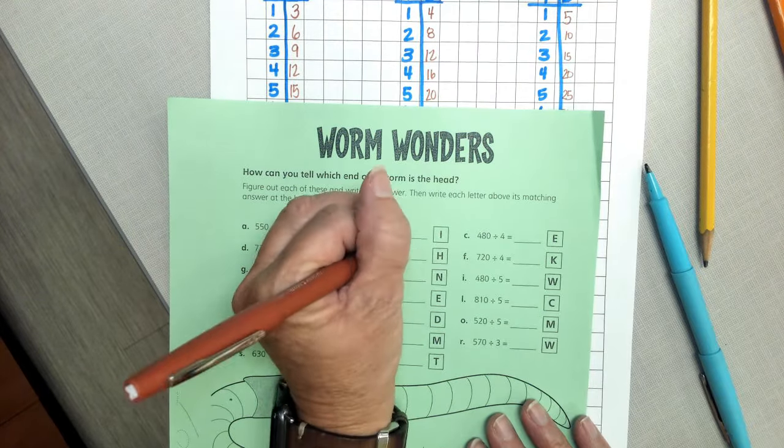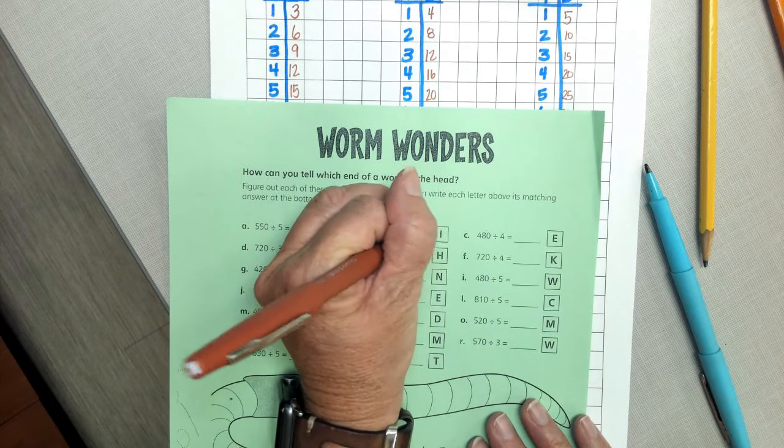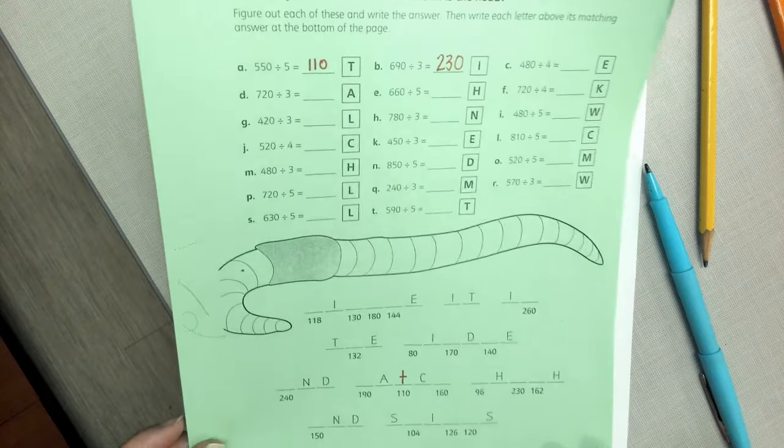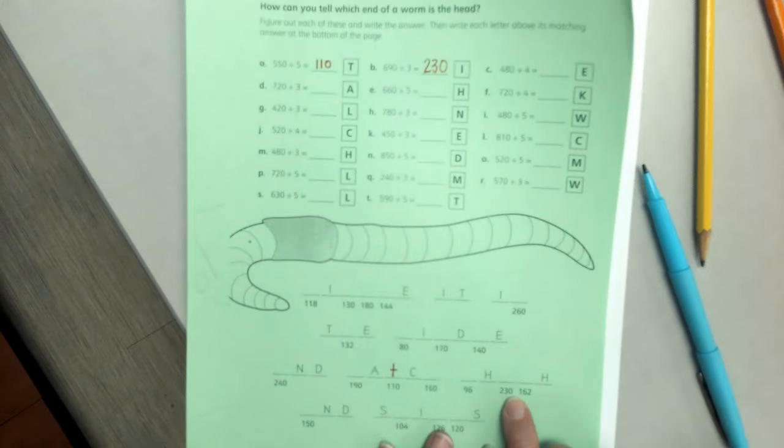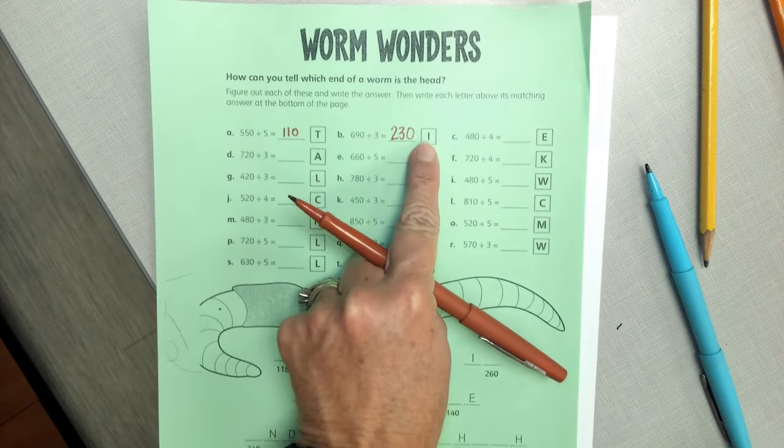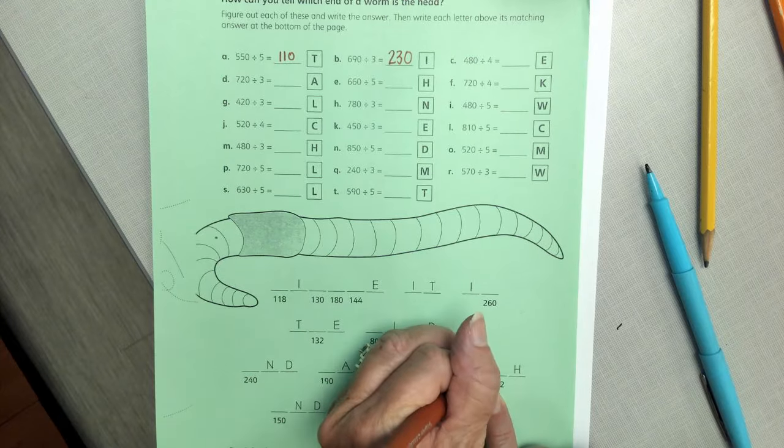So I'm going to go back to my answer document. I'm going to write the answer 230 here. I'm going to look for 230 on the bottom. I see it here. And the letter that I'm going to write down will be the letter I.